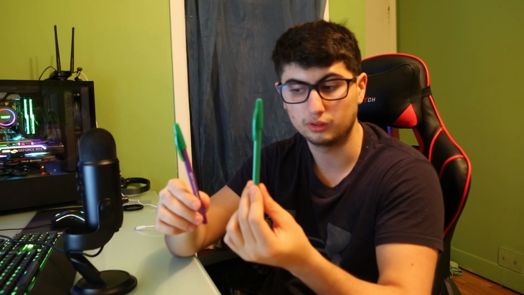Same goes for this one right here. It has a purple body and a green cap, where this one has a green cap and a green body. They're still both pens. They still both come from the family of pens. They're the same type of object, they're just different versions of one. Now this is how objects work, or more in detail, object-oriented programming.